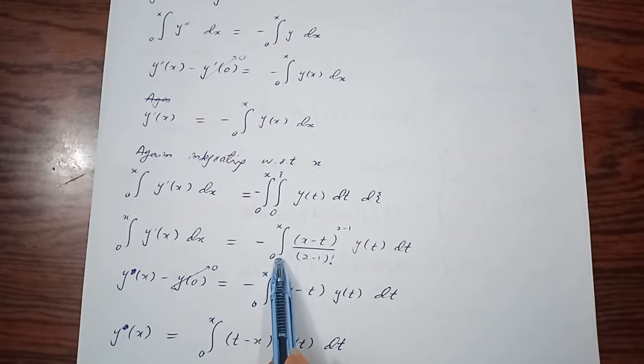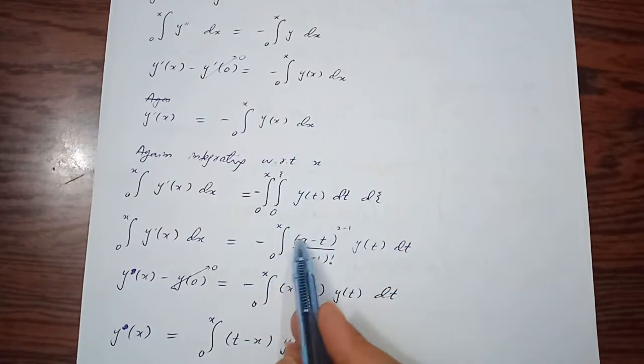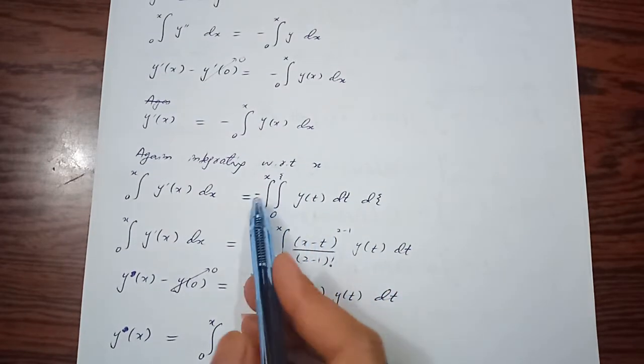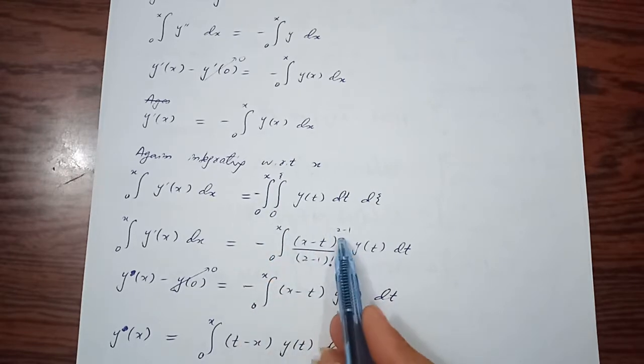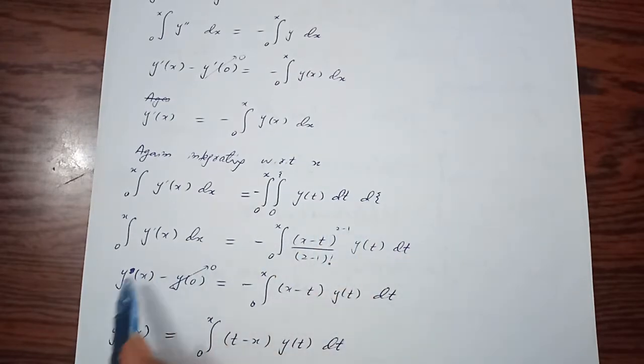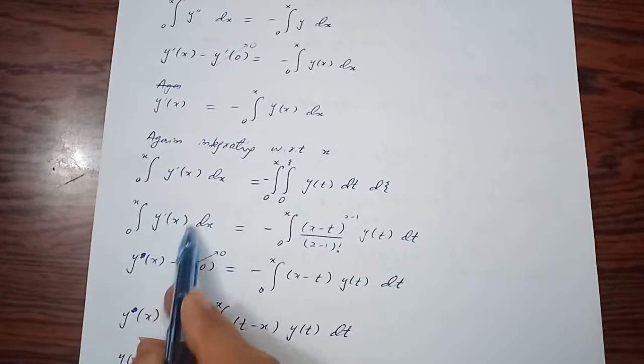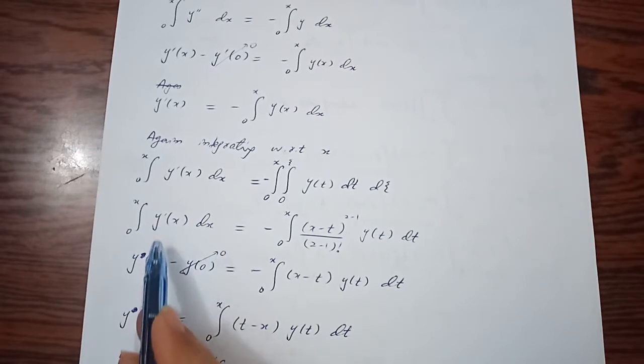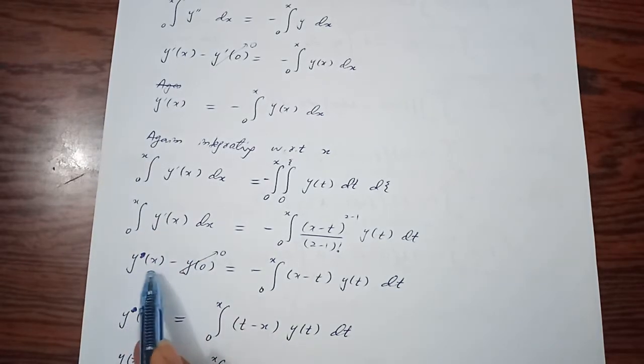Integral 0 to x y prime of x dx equals to, now we know that we can convert the multiple integrals into the single integral. And what's the method? You always have to write x minus t. How many integrals are there? 2. So you have to write 2 minus 1 over 2 minus 1 factorial this y of t dt. Now here you have dy by dx, first derivative. When you integrate it, you will be left with just simple function y of x.